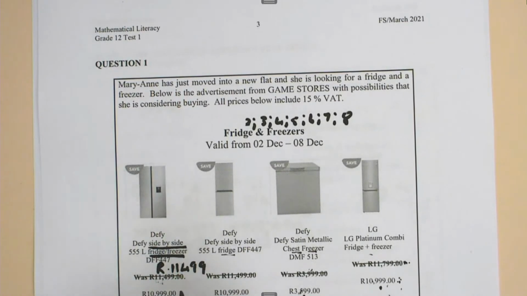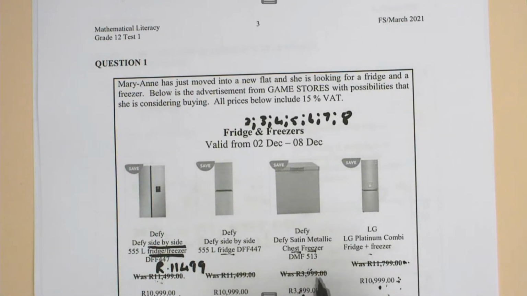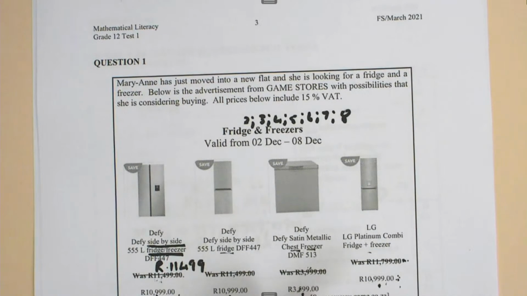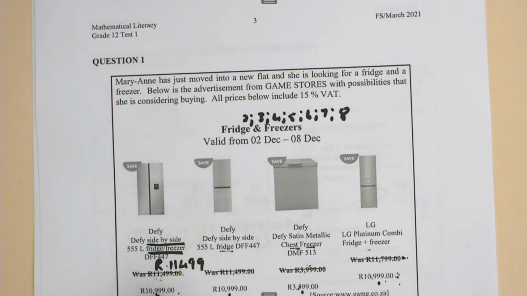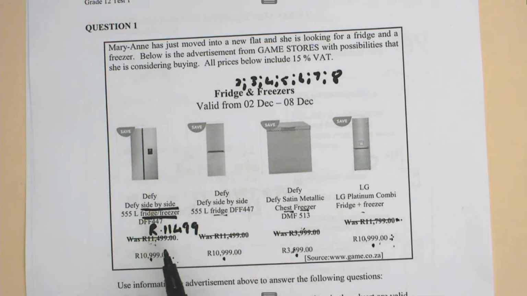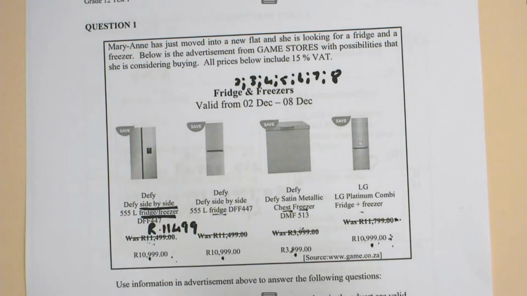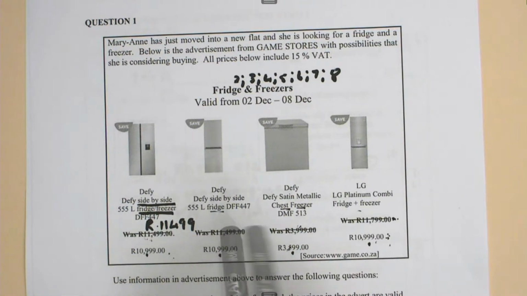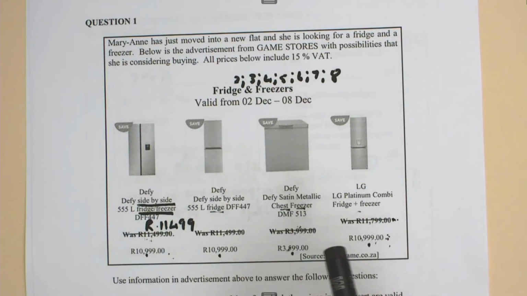Now, we had a question about what if the learners use these prices here. In other words, they don't use the prices at the bottom, the sale prices, they use the prices at the top. I do agree that for a second language learner, it is possible that they can interpret sale prices as selling prices. In other words, they may be confused that these selling prices are then the sale prices.